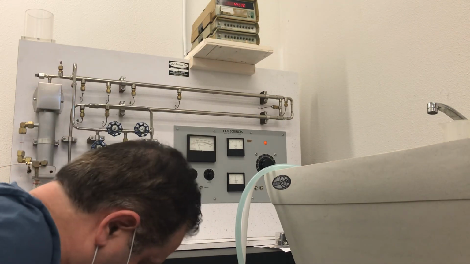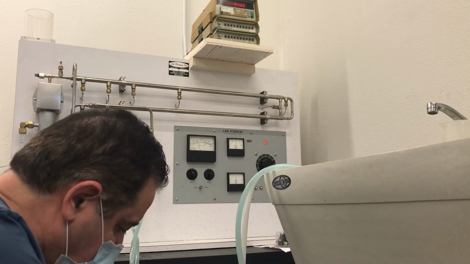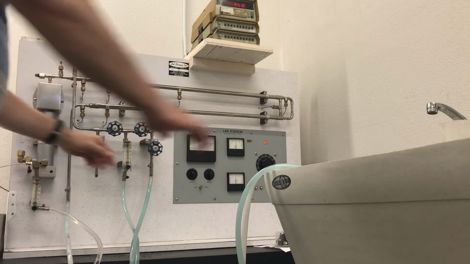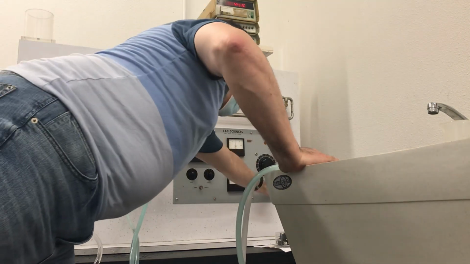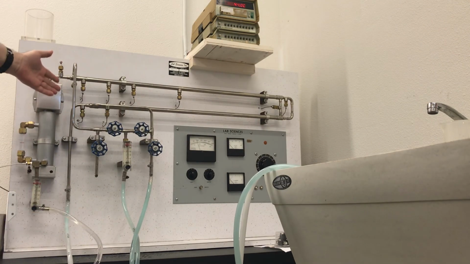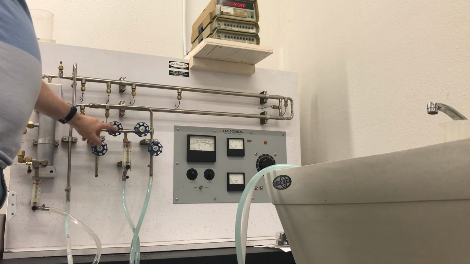After this is done, then what we typically do is we turn everything off and we switch the circuit. The hot circuit stays exactly the same. Let me just turn this circuit off. So what we do is we close this valve now.